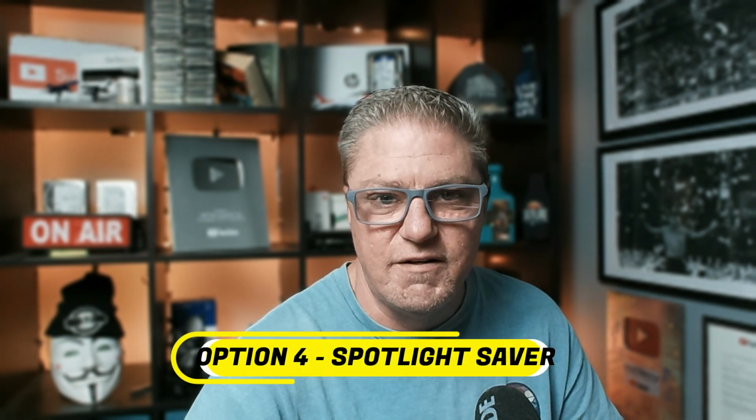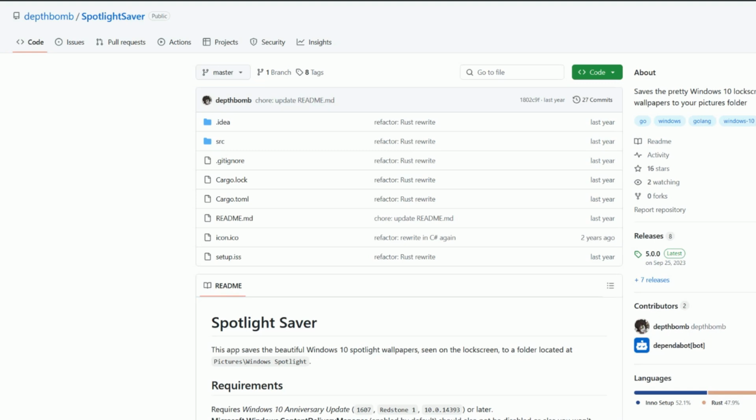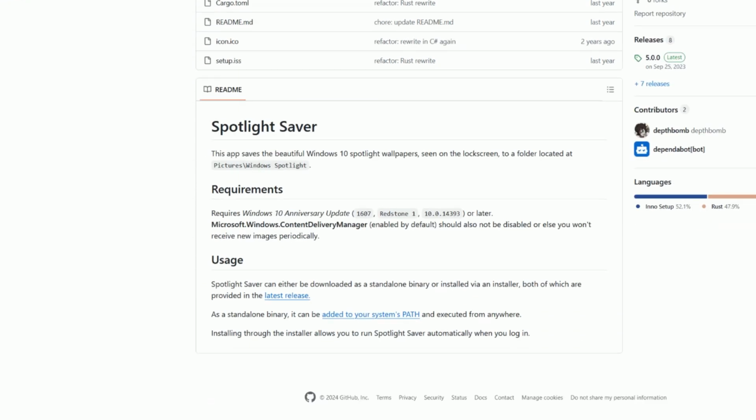So the next one I found is when I was doing my research, and apparently somebody else had the same issue I did. So they just decided to write a piece of software that would do exactly this. It's called Spotlight Saver. It's 100% free and open source. So what this app actually does is it just saves those daily Windows 10 Spotlight wallpapers as you see on your lock screen directly to a folder in your Pictures folder called Windows Spotlight. Pretty simple if you ask me.